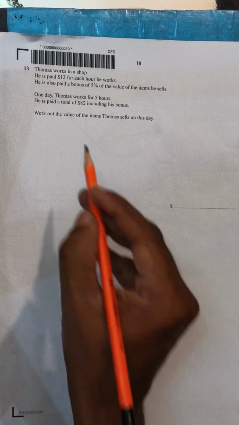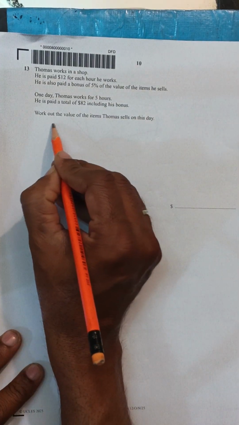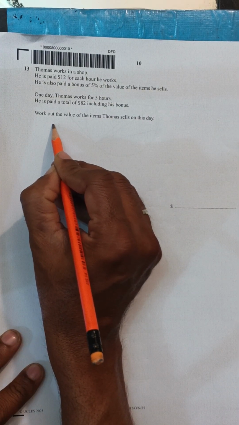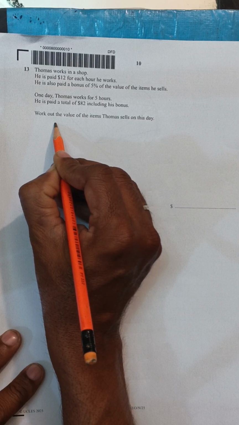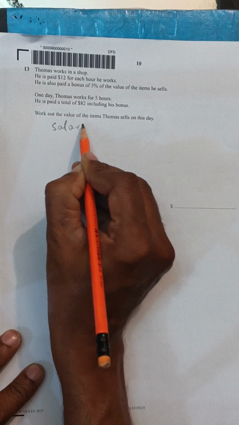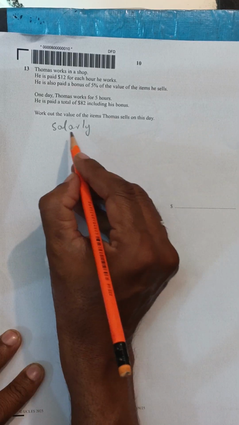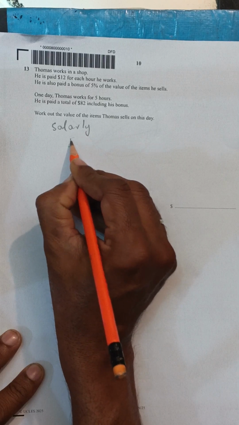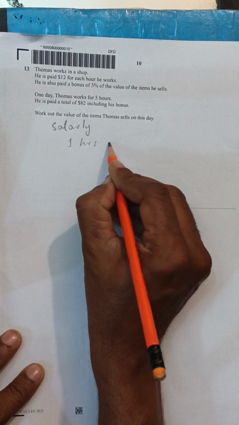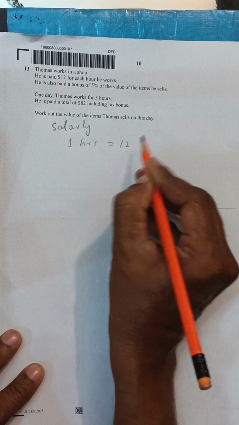So first of all, the per hour salary. 1 hour is $12, right?